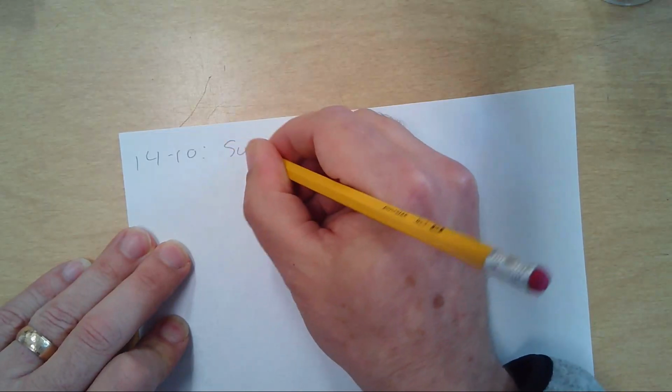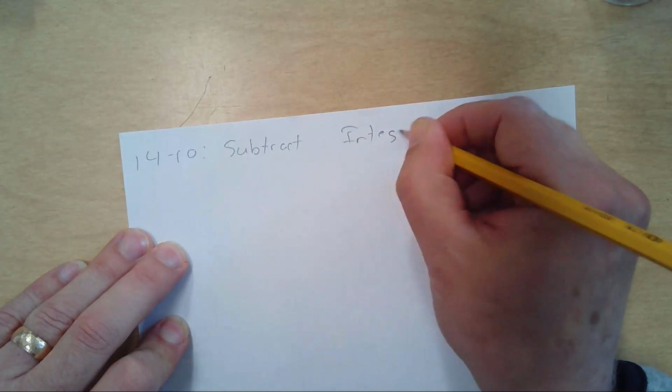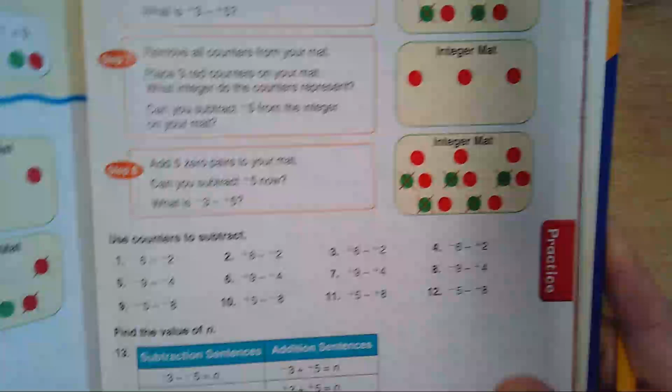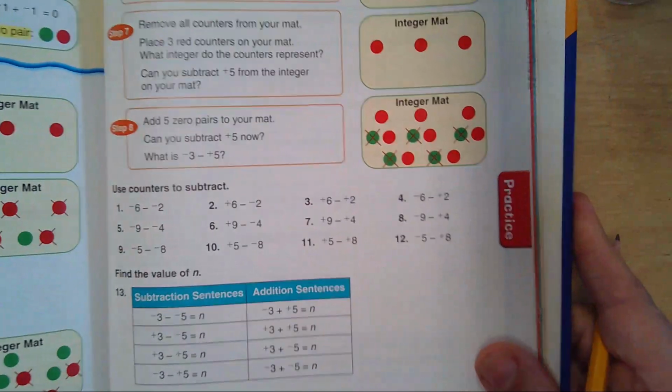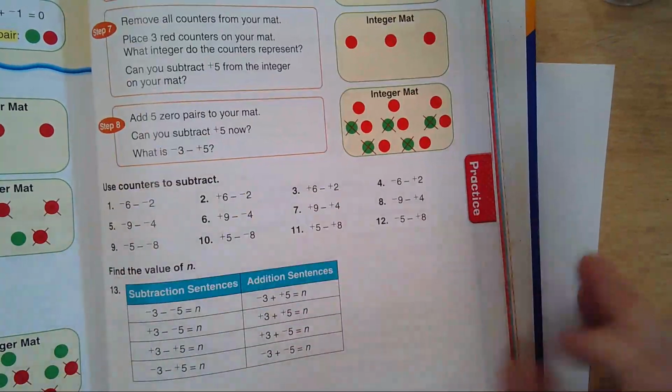1410, subtracting, name of the game today. 1410. Page 458, 459. I don't know what all this red dot, green dot stuff is about, and don't really care either, to be honest with you. So I'm starting with number 1. We don't have counters.